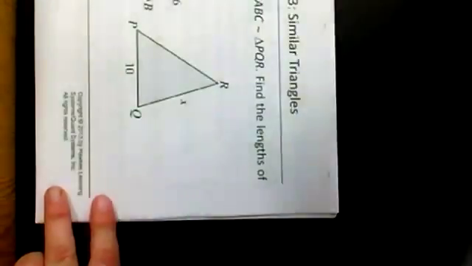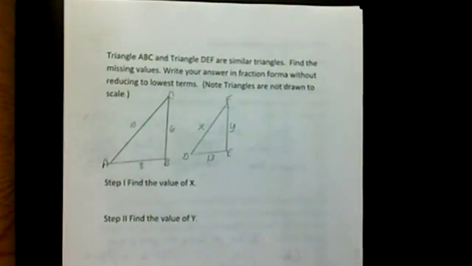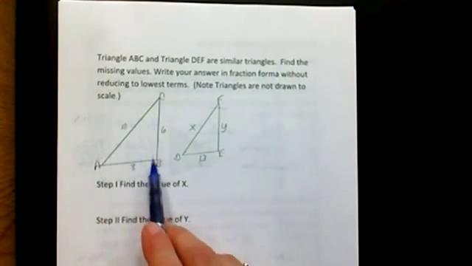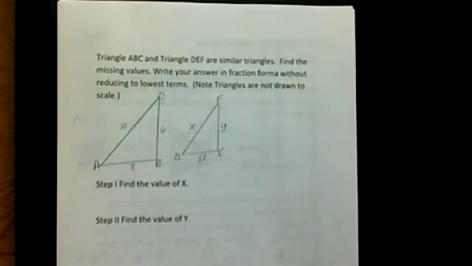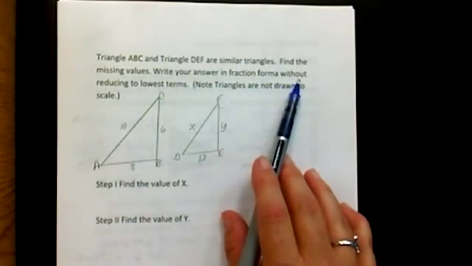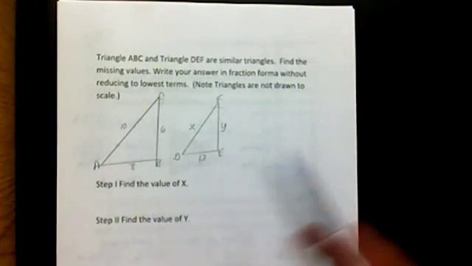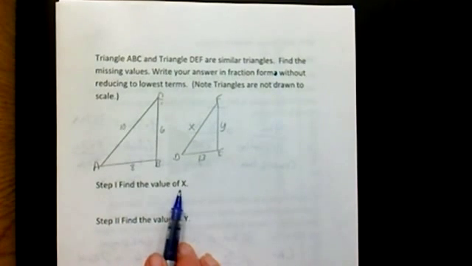So, flipping the page. The other piece that they give you for story problems in this section is similar triangles. And if we look at similar triangles, there's a pattern within them as well. So if we have triangle ABC and triangle DEF are similar, find the missing values. Write your answer in fractional form without reducing to lowest terms. So it says, note the triangles are drawn to scale. So find the value of X.